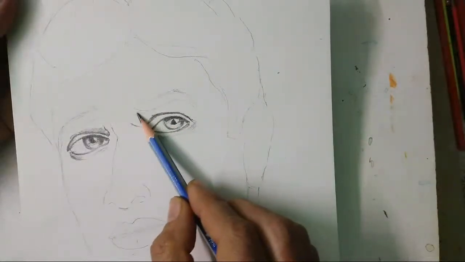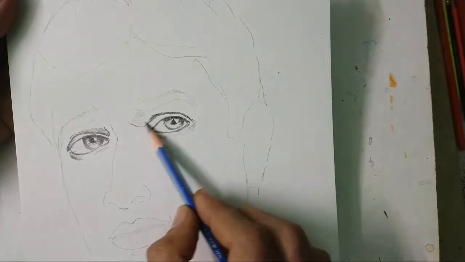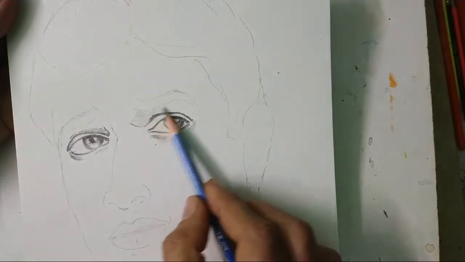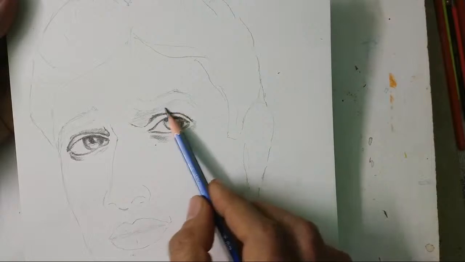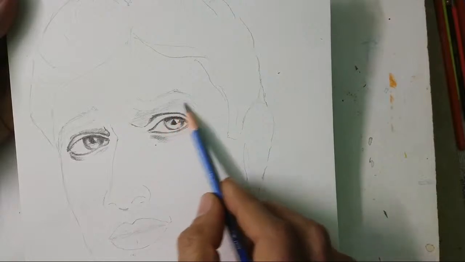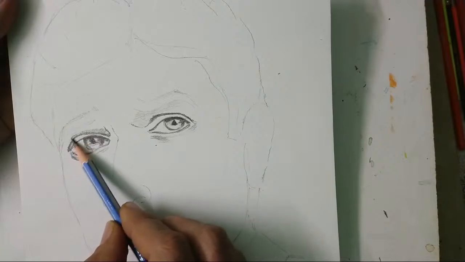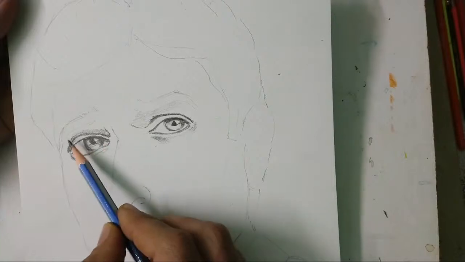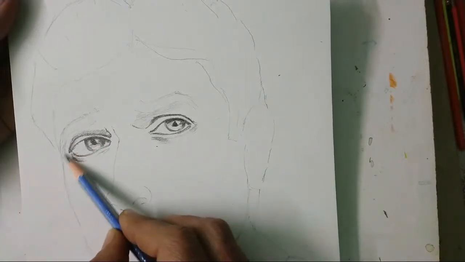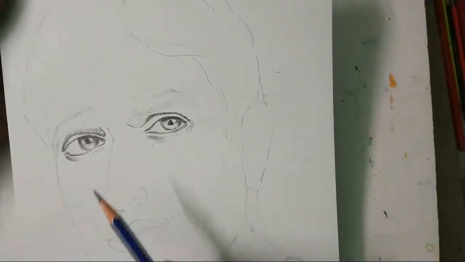You don't have to put pressure on the pencil, just move the pencil continuously wherever you want to give a darker shade and it will become dark. So I am moving the pencil over an area wherever I want to give a dark shade.